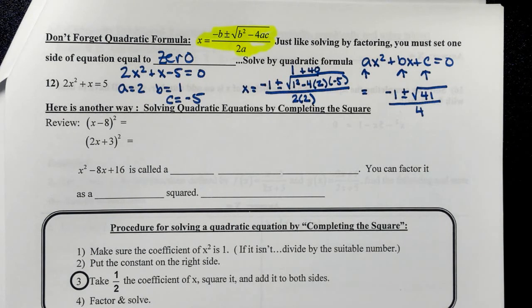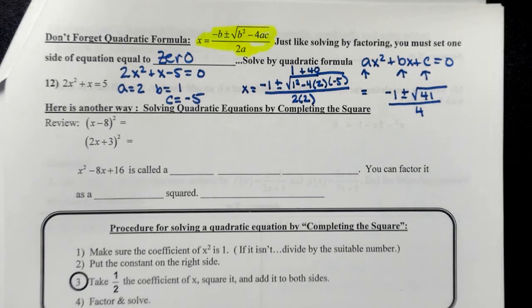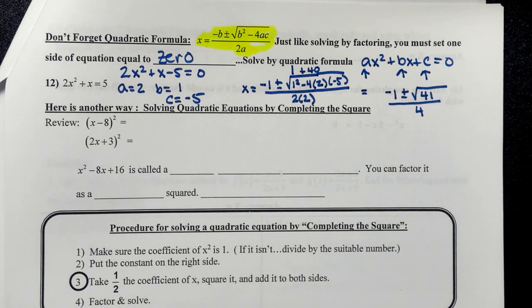How do you know if you can simplify this? What's the first thing you actually need to do with this? You need to see if you can simplify that square root. If you can't simplify the square root, you're done. You cannot simplify the fraction. Can you simplify the square root of 41? No. So this would be your final answer.